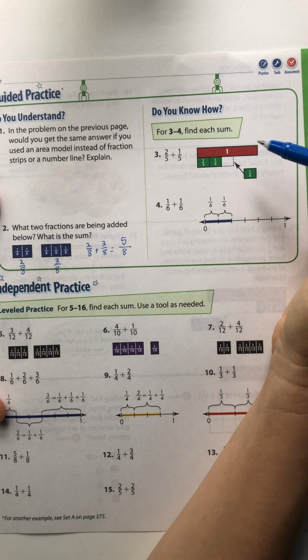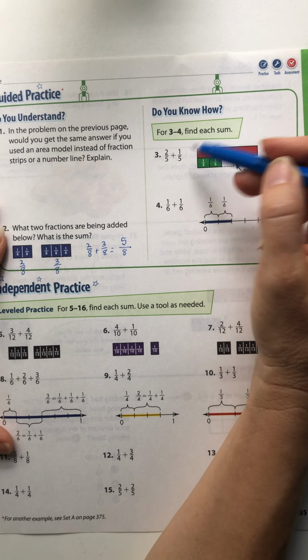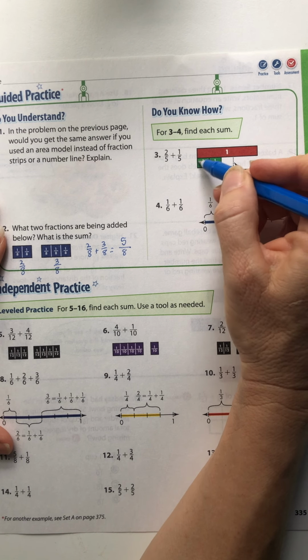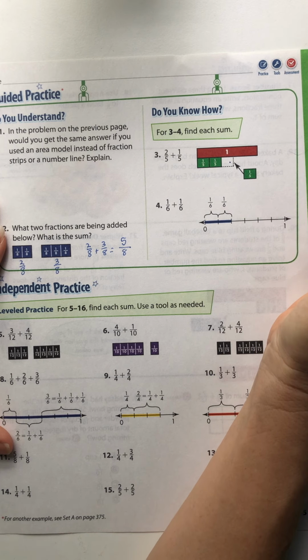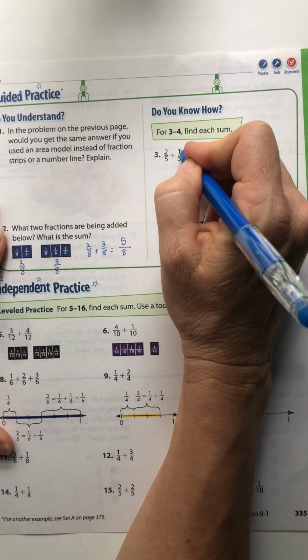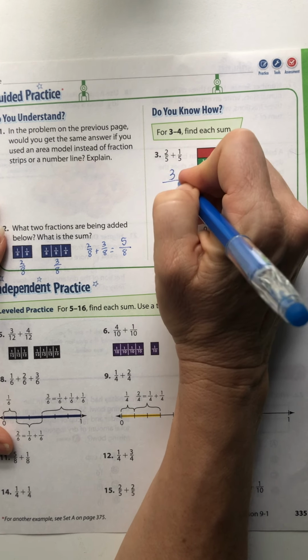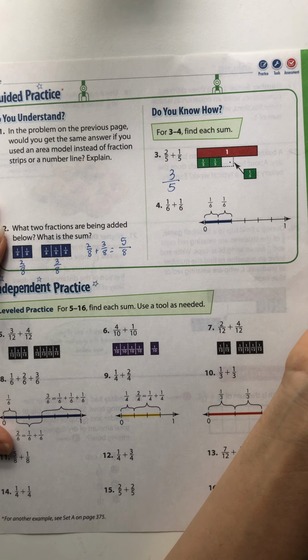Do you know how? Find each sum. 2/5 plus 1/5. We have 2/5 represented here. We're going to put this green tile on here, add another fifth. That will give us 1 plus 2 is 3, 3/5.